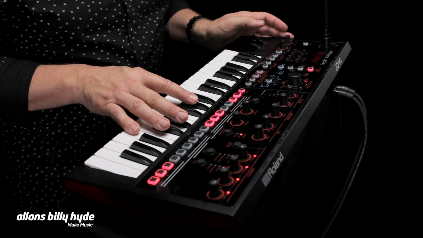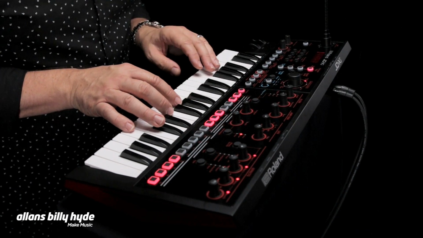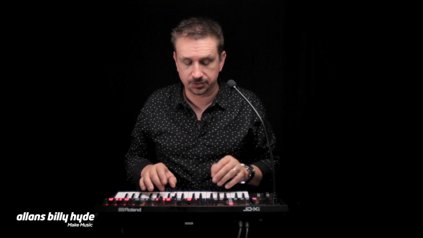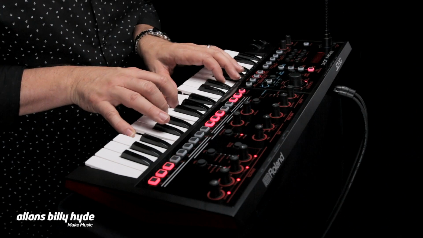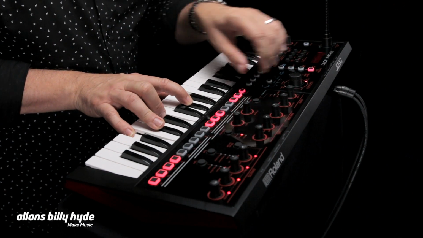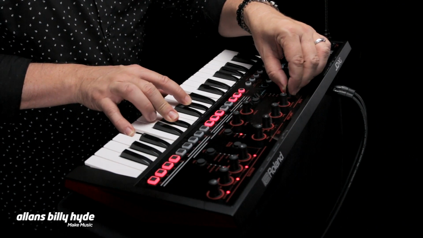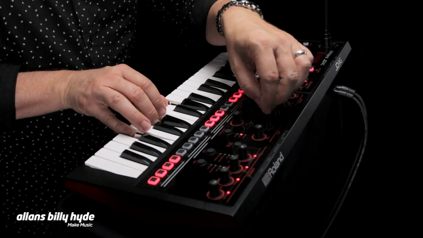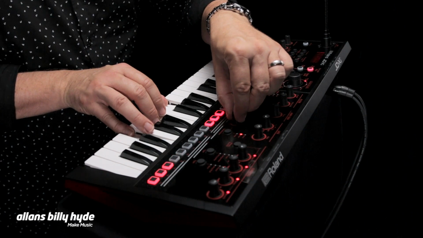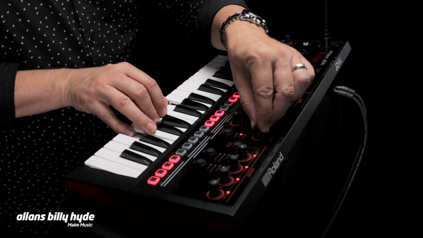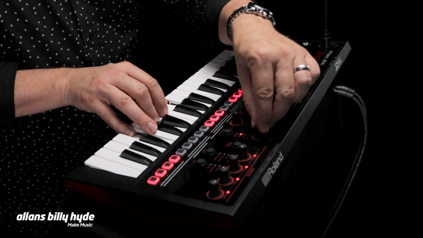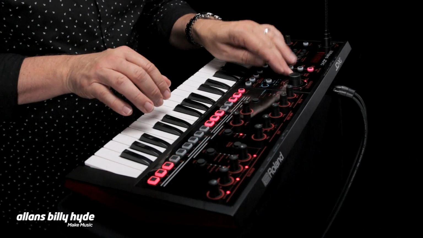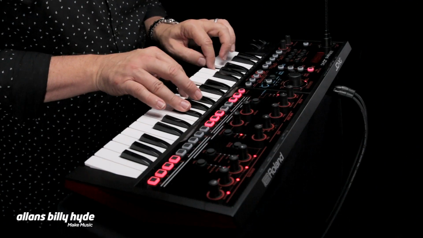So let's have a look at some of the string sounds. If I select strings pads with the category selector, we can pull up JP8 strings, acoustic strings, pad sounds from different retro synths, etc. Very beautiful, warm sounds.